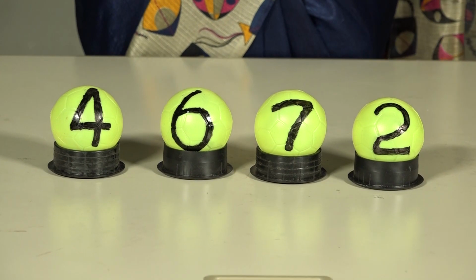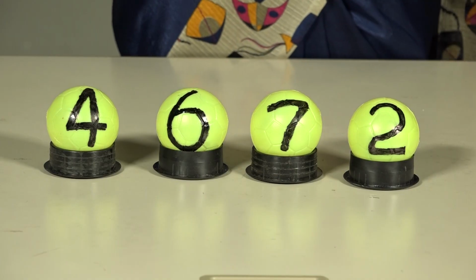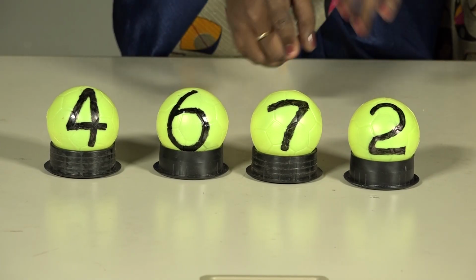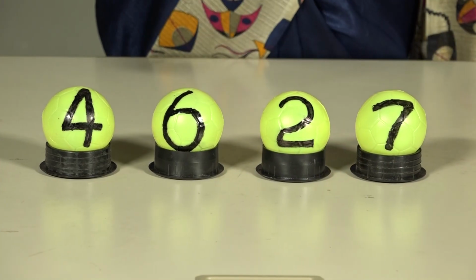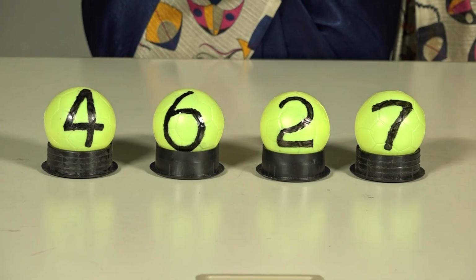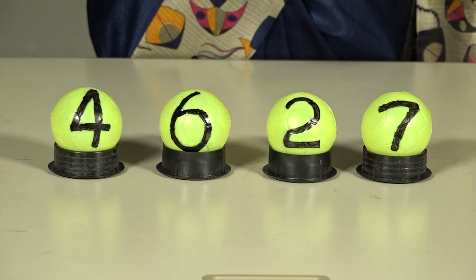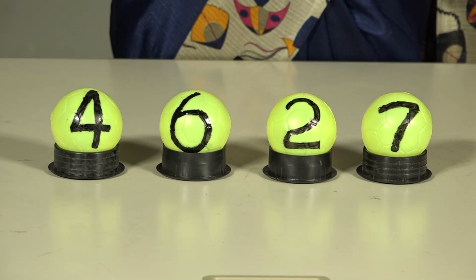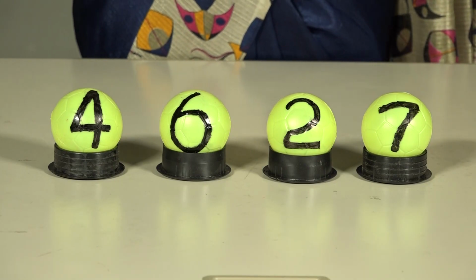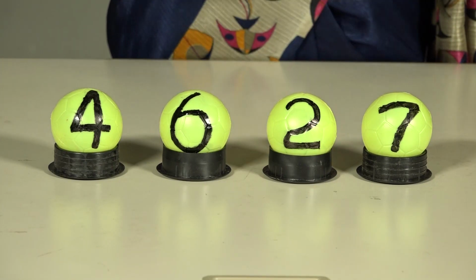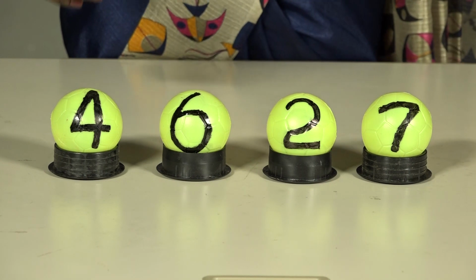Now, you are going to compare the last 2 balls. Here, number 7 is greater than number 2. So, you have to swap these 2 balls again. Once you have done this process in one line, then you can understand that the largest element has bubbled up to the end. So, now you have to repeat this process until all other balls are in ascending order. So, now you have to start from the beginning again.